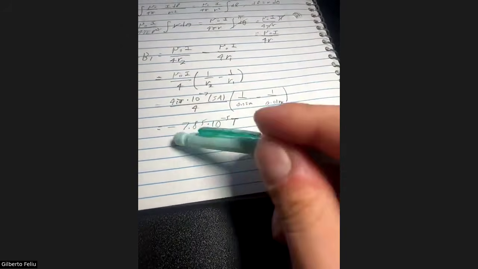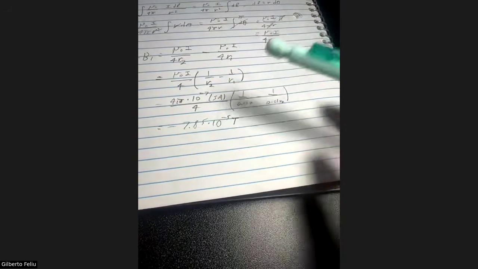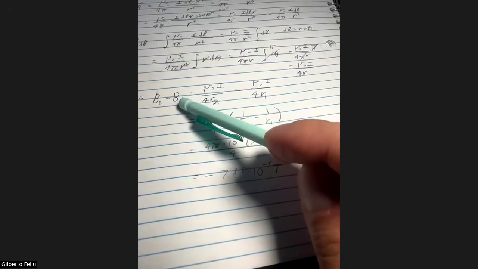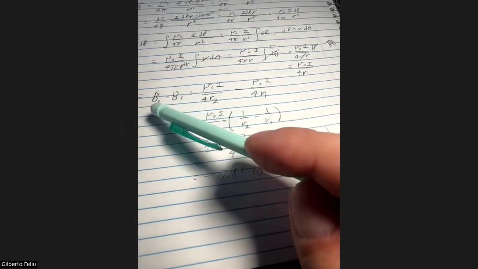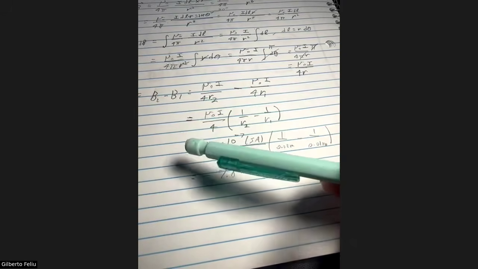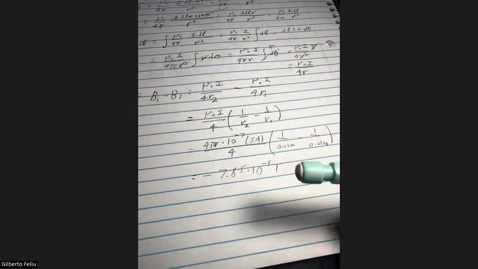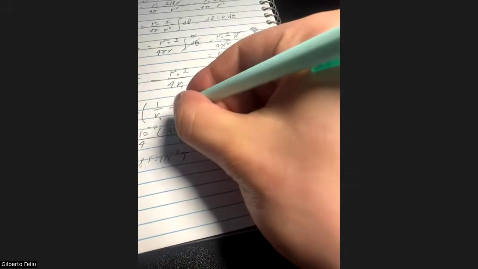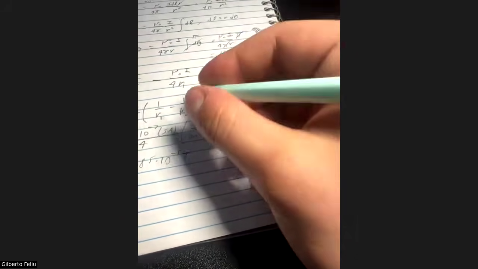And look at this. Notice how we get a negative value? It turns out that we subtracted the bigger magnetic field strength from the smaller one, but we're just looking for the magnitude, and magnitude is never negative. So we could just subtract the other one from the other one. So we have 1 over r1 minus 1 over r2.